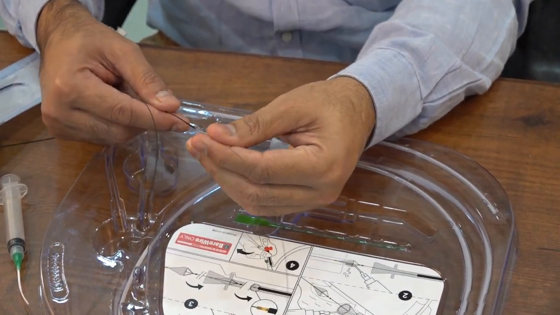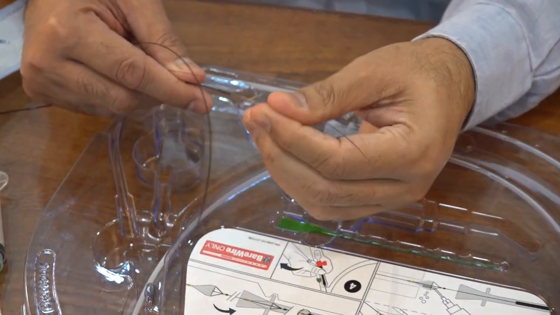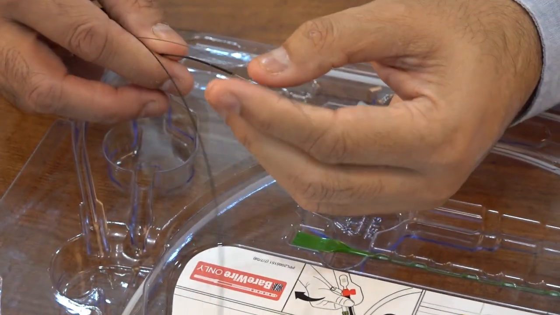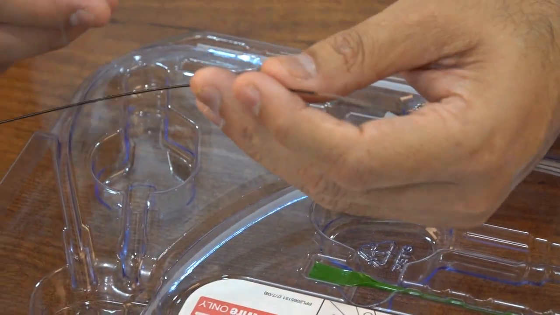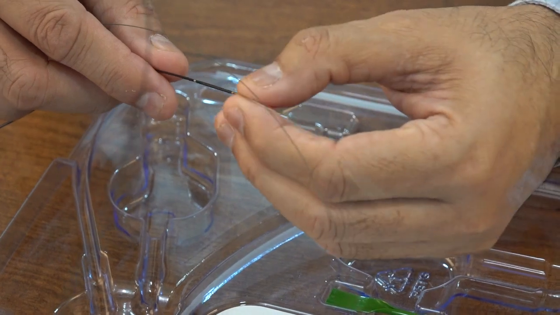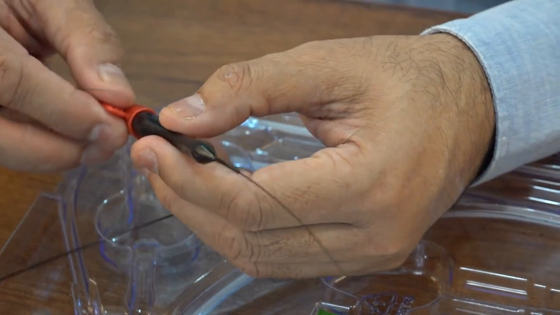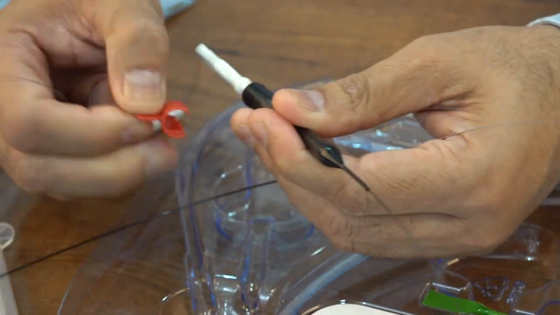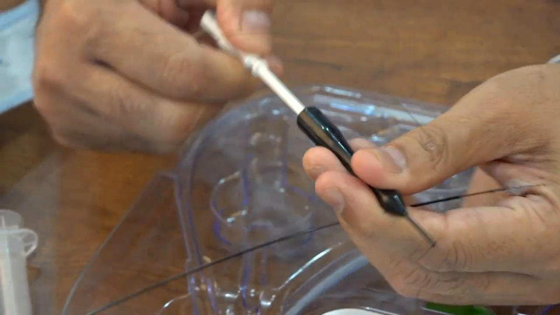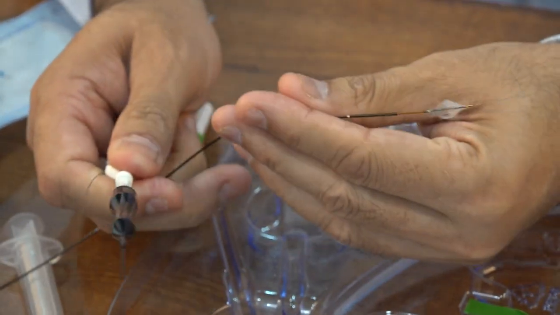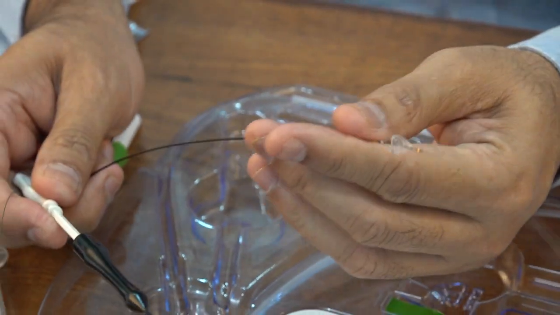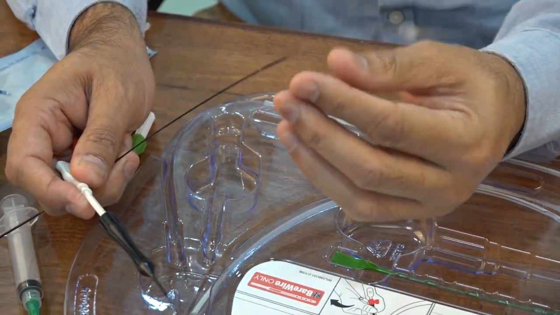I will again bring this out so you can see. Now the Emboshield is inside the catheter. Now while deploying, you detach this and bring your sheath back so your Emboshield comes out. This is free on the wire.